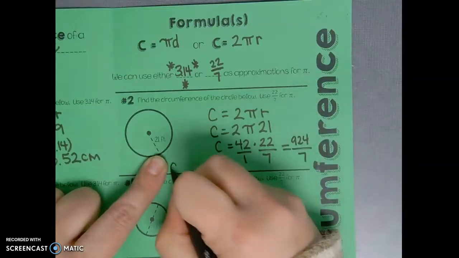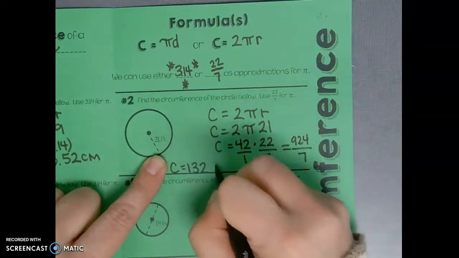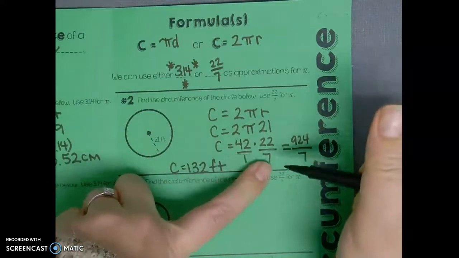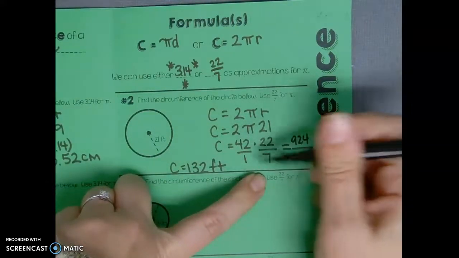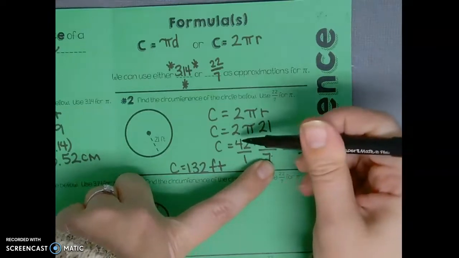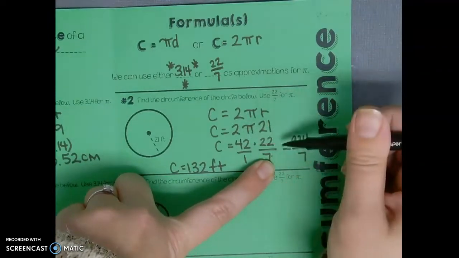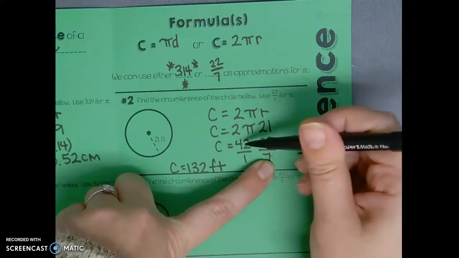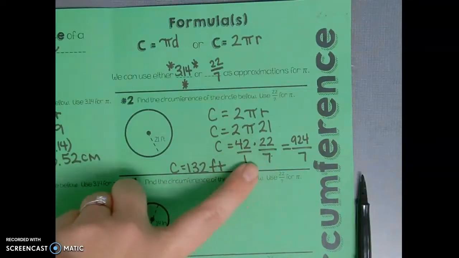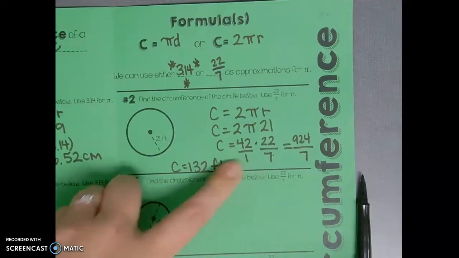So the circumference is equal to 132 feet, okay? If I wanted to work with smaller numbers, I could cross-simplify, and this 7 divided by 7 would be 1, and 42 divided by 7 would be 6, and 6 times 22 would also give me 132. So if I wanted to work with smaller numbers, I could have done that from the beginning, okay?